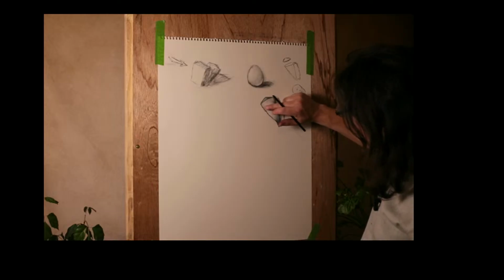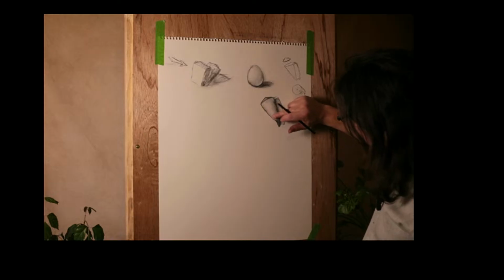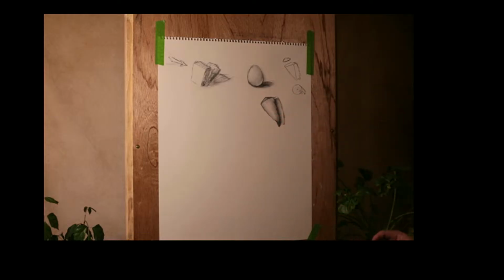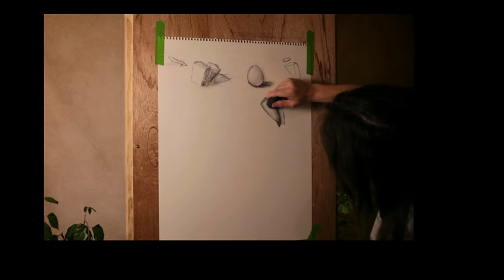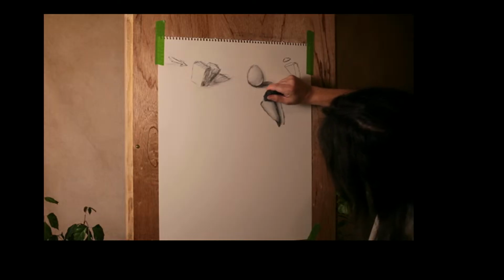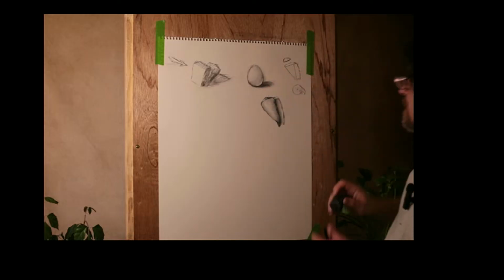Then I'm going to drag this part here because this is going away from the light source on the bottom part. And then I'm leaving the highlight there, but I'm just going to go ahead and put some highlights in.